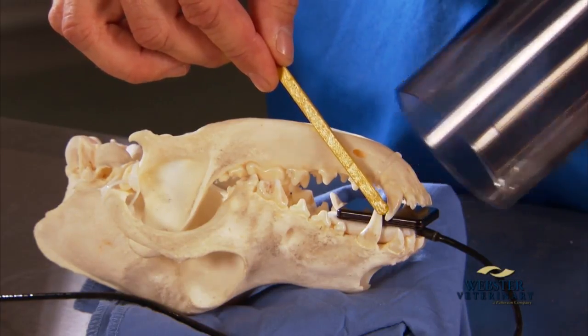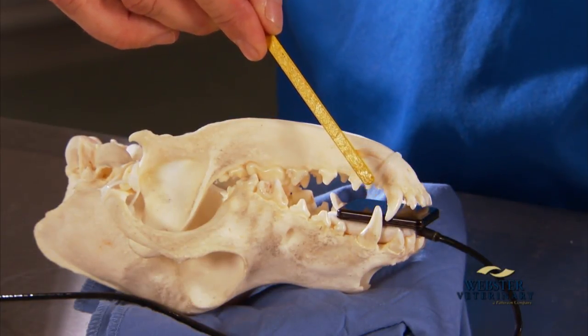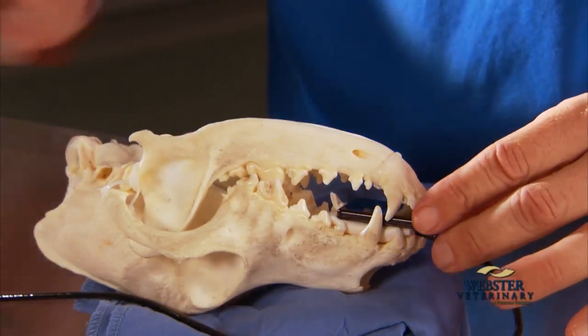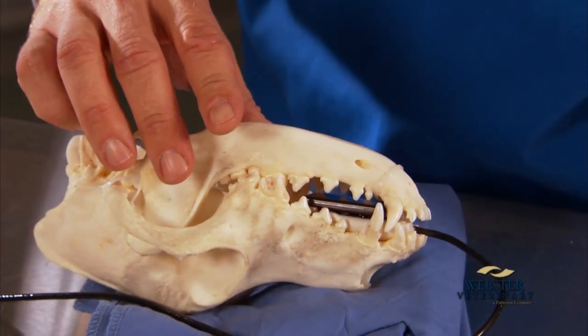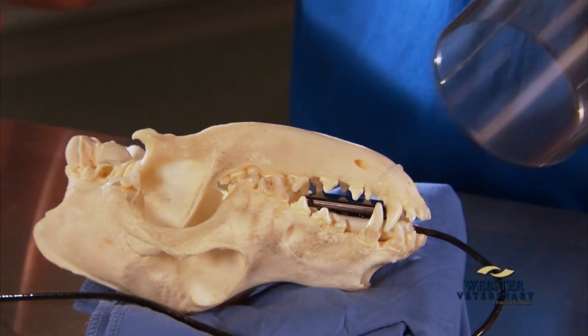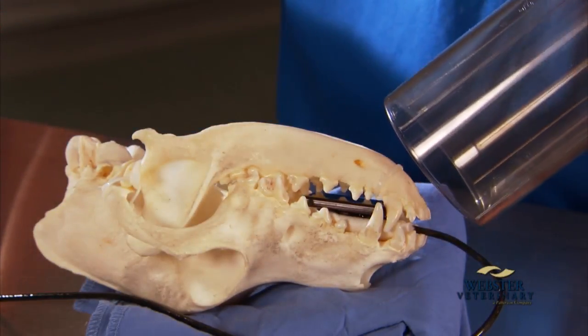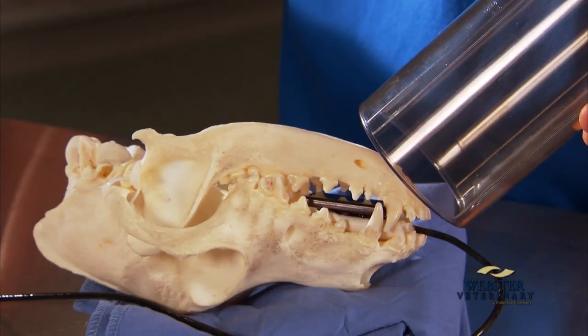When taking an image of the canine teeth, it is necessary to move the sensor caudally into the mouth so that an apical view of that tooth can be attained by moving the tube head into this position.